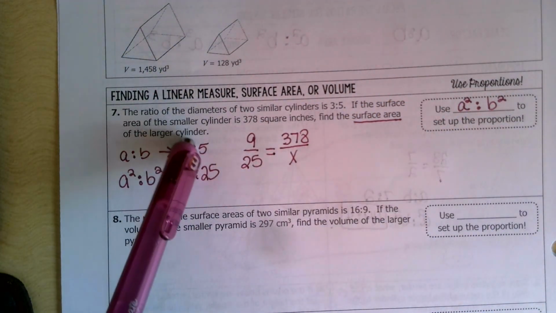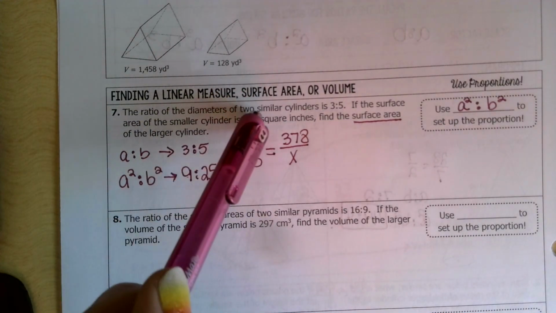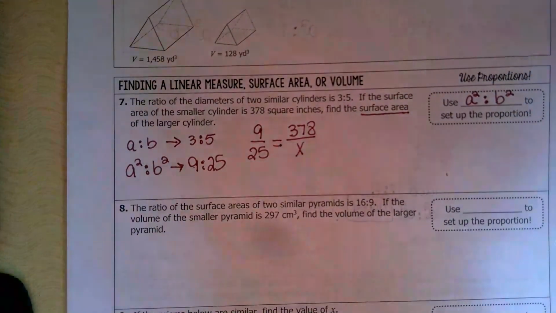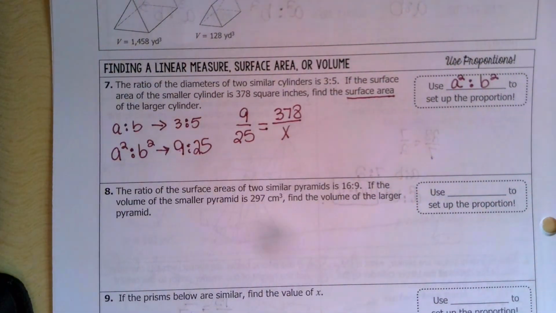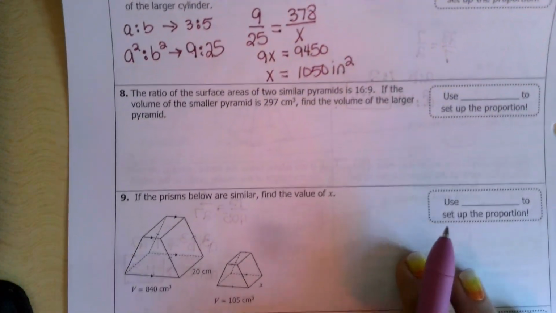You can't use the 3 to 5 because they have given us the areas. See how this all goes together? I love this. This is not something that you should have a lot of trouble with. All right, let's go ahead. I'm just going to give you a point for working that out. So go ahead and work that out for me. All right, there's your answer, and you know if you got it right or not.